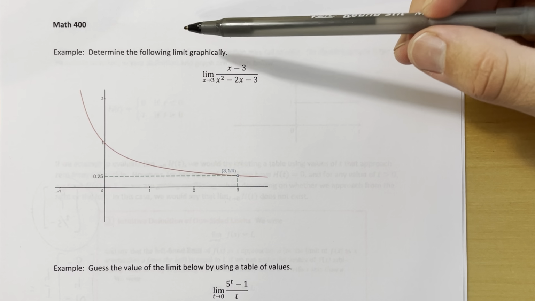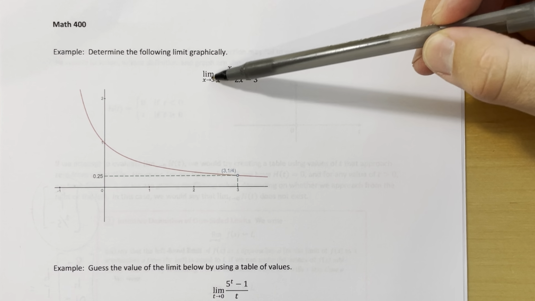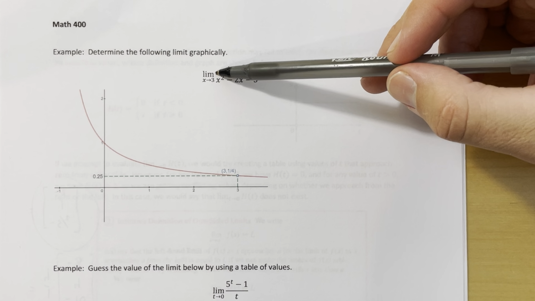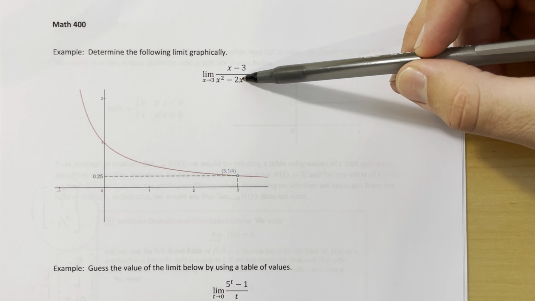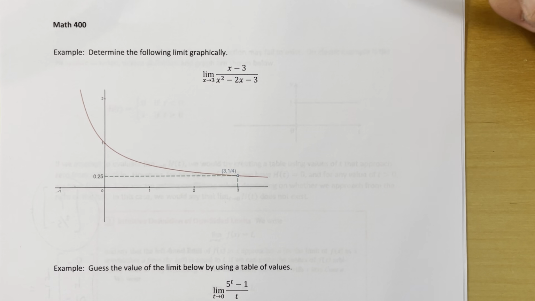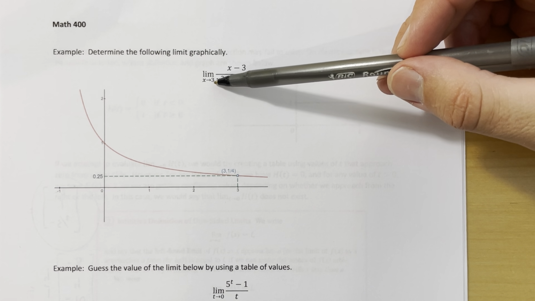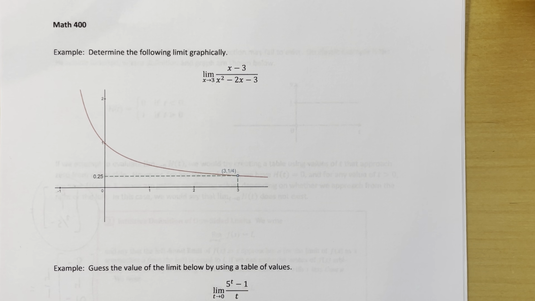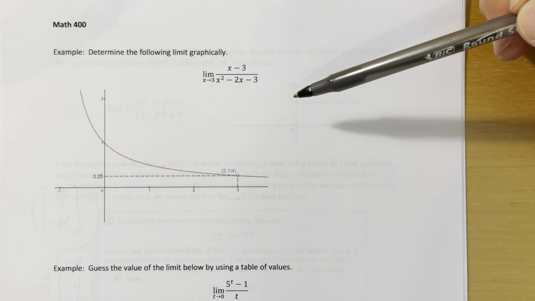So for this first example, notice the use of this symbol that we've defined. It says we want to determine the following limit graphically: the limit of the function x minus 3 over x squared minus 2x minus 3 as x approaches 3. Now it's tempting to want to say, why don't I just plug the 3 into this function, and that should just tell me what the limit is. In certain cases that actually does work. We'll talk about exactly when that works in a later section. It will not work here.